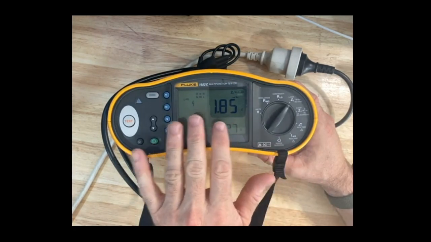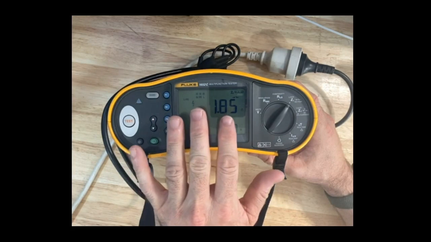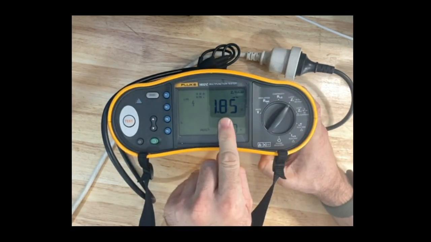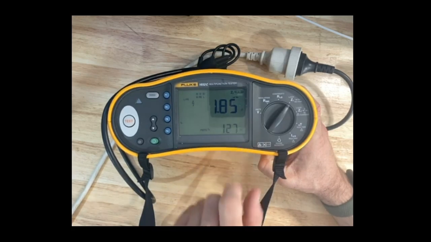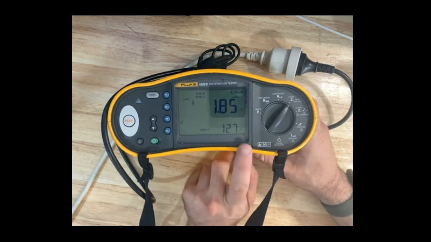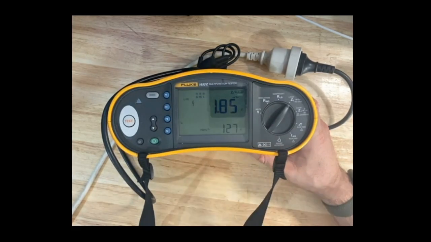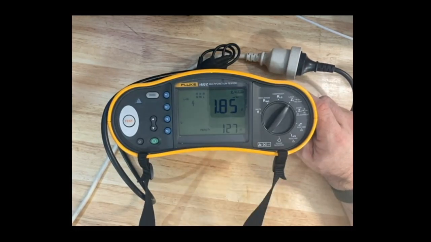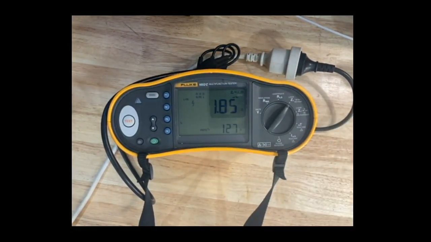If you do the maths here, Ohm's law, voltage divided by resistance, you should find 230 divided by 1.85 will equal roughly 127 amps. It might be a little bit different depending on what the actual supply voltage is here. I think it's a little bit over 230 volts, but nevertheless, the math should hold up fairly closely.